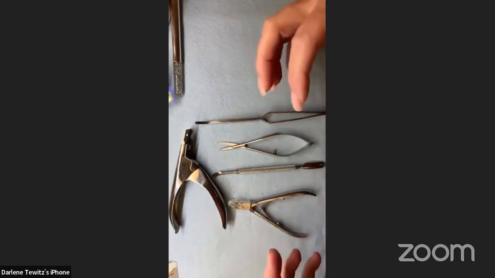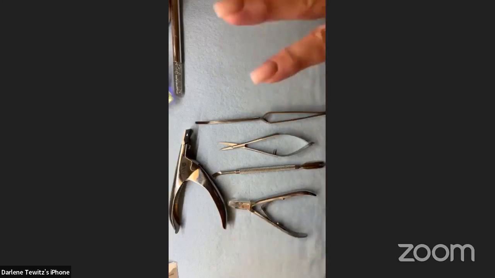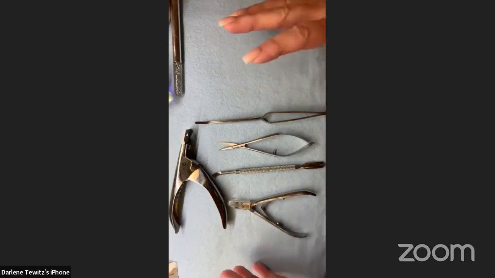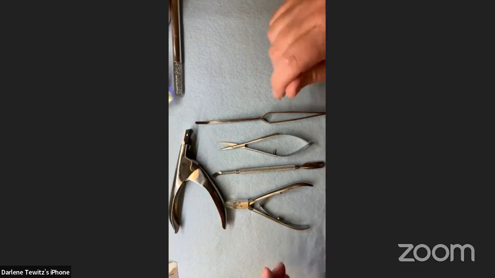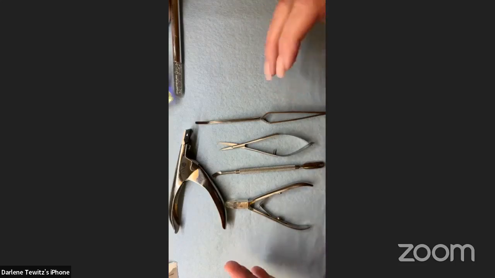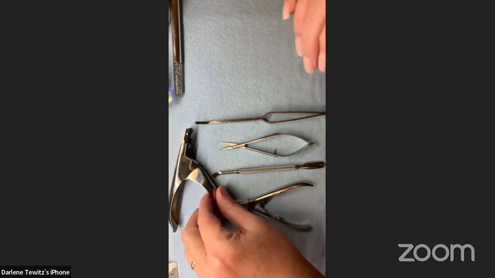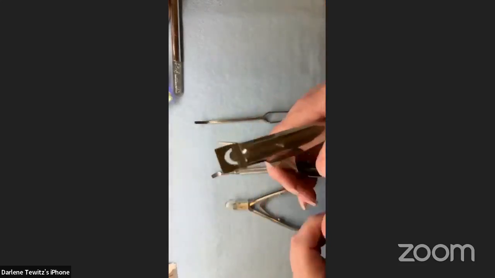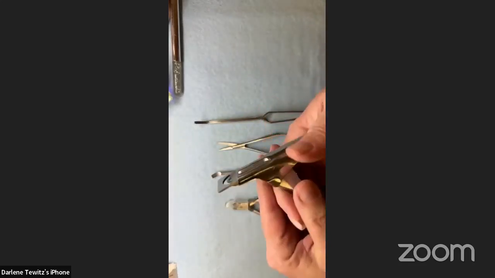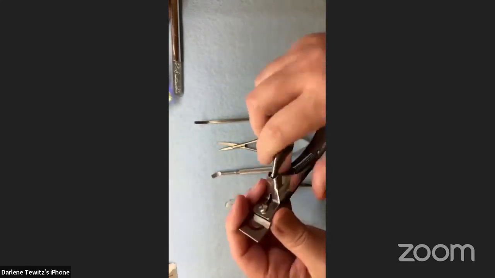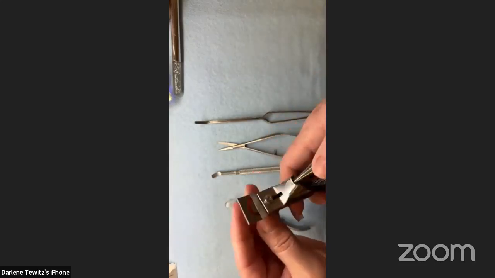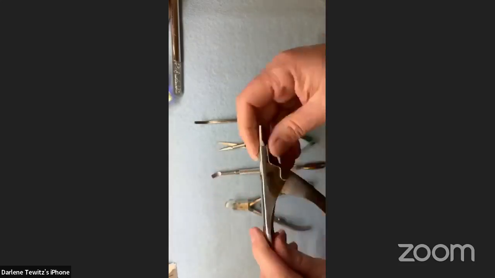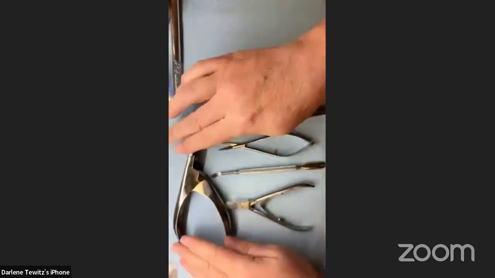What I really like about all of these is that they are a really strong stainless steel. They are quality products. I love the fact that the tip cutters are all metal, so if you want to, you can cut your extensions right off and it won't break on you. I really like the fact that they are all metal and not plastic.